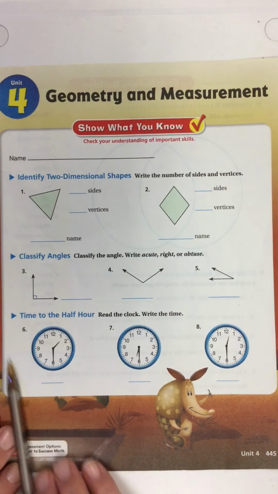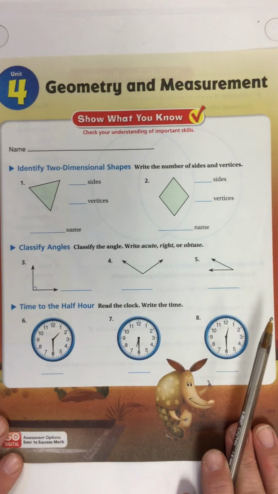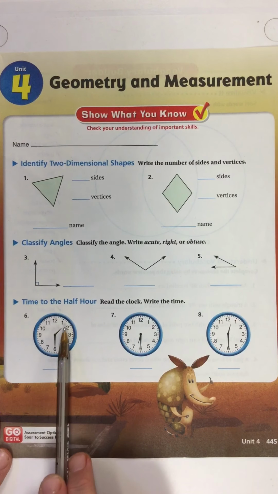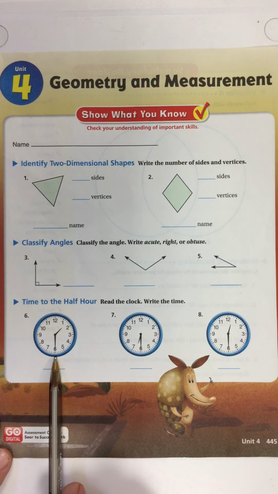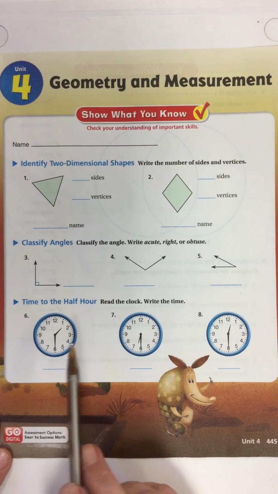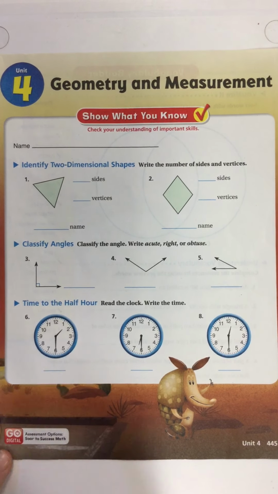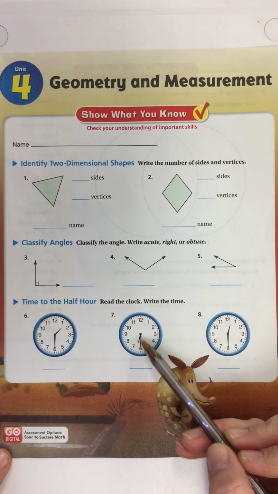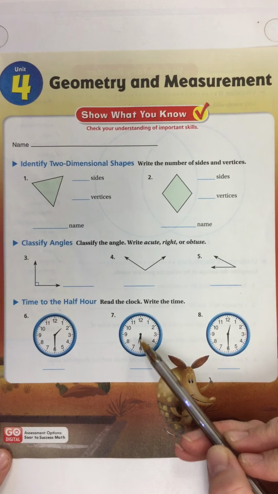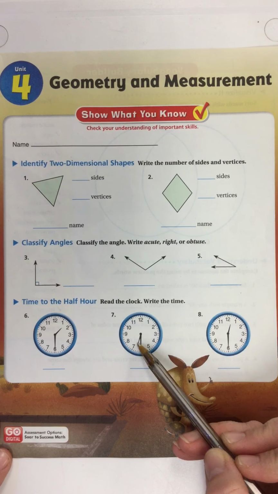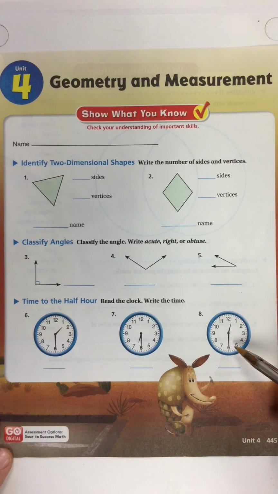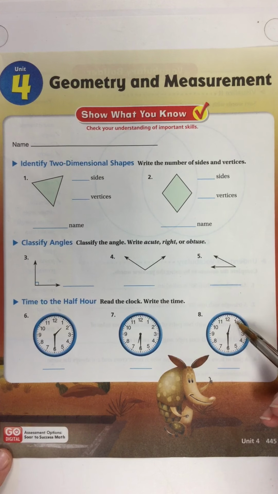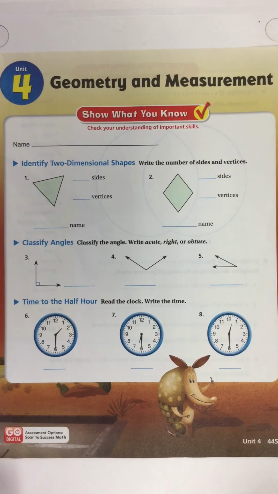And then this was just a review of something you learned in 3rd grade, but y'all didn't get to spend a lot of time in 4th grade with it. This says 1:30. Minute hand is on the 6, and the hour hand is between the 1 and the 2. 7 says 6:30. The hour hand is between 6 and 7, but the minute hand is on the 6. So 6:30. And this one, the minute hand is on the 6, and the hour hand is between the 12 and the 1, so it is 12:30. Okay.